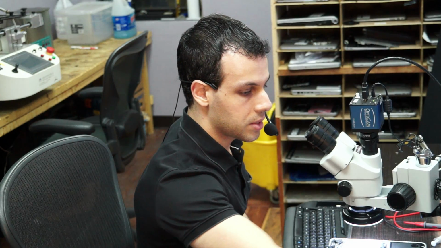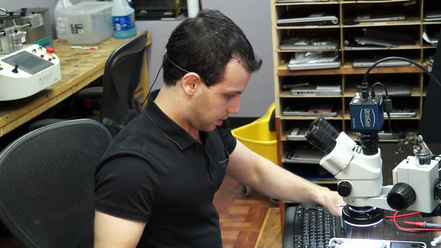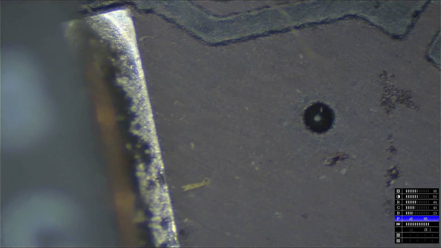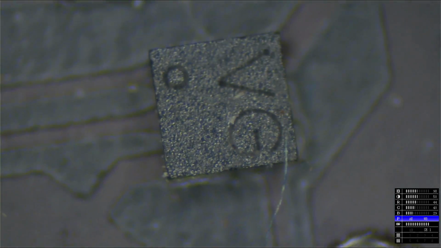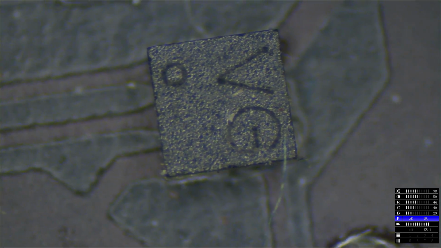So we turn on the very noisy rework station, we turn on the noisy air filter, and let's get to work replacing this really, really tiny piece of crap. What a little piece of crap you are. So we're coming up on 40x over here. And look at how small that is. Oh, duh, you're not going to see a damn thing until I change the lighting. Look at how small that little thing is.